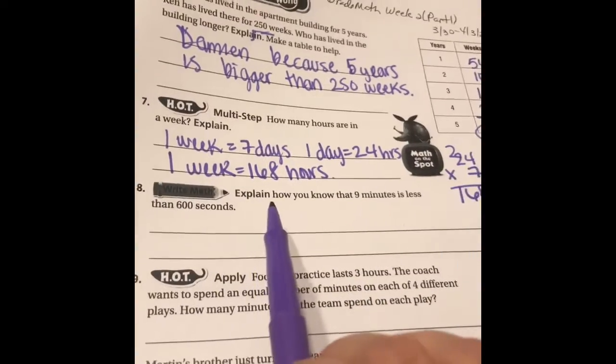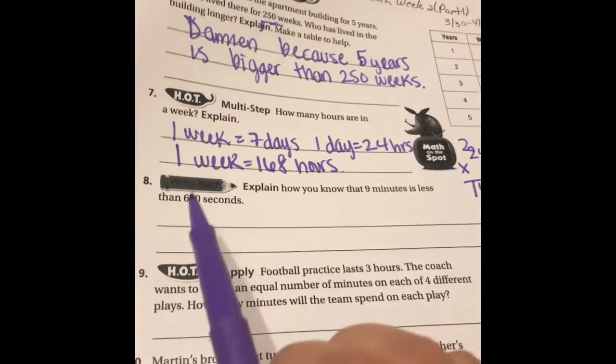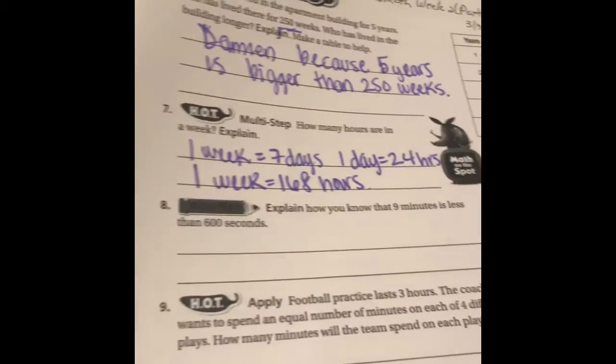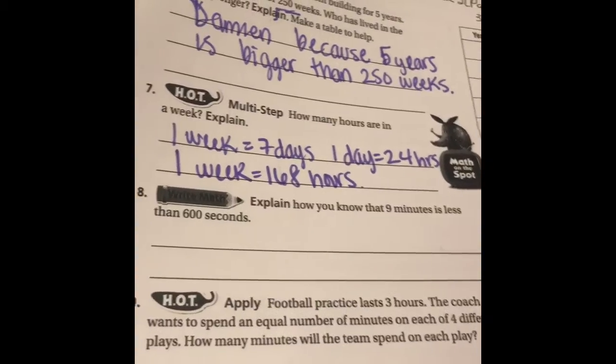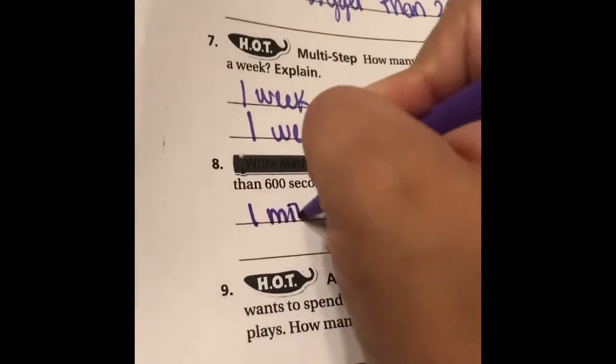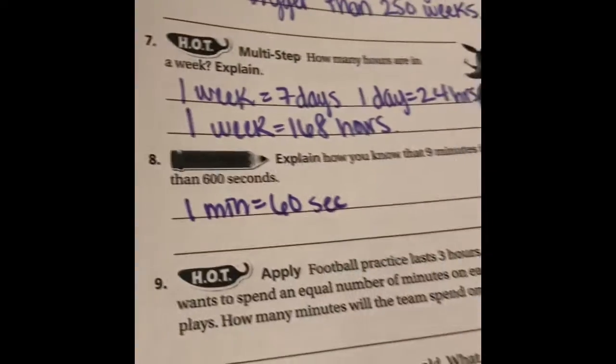Number 8. Explain how you know that 9 minutes is less than 600 seconds. So we have to figure out how many seconds are in a minute. We know 1 minute equals 60 seconds.